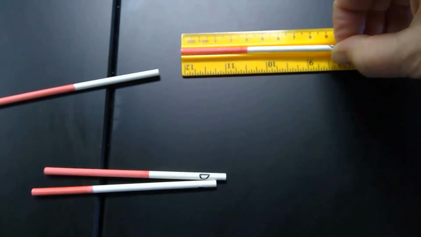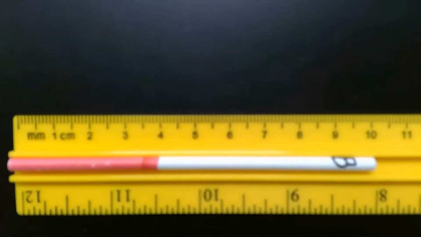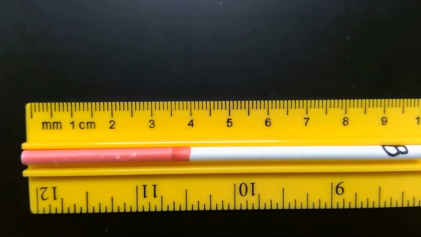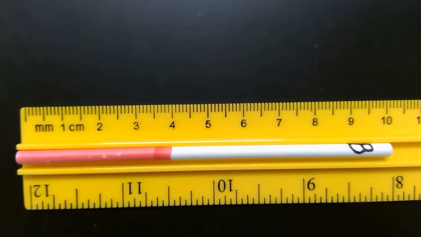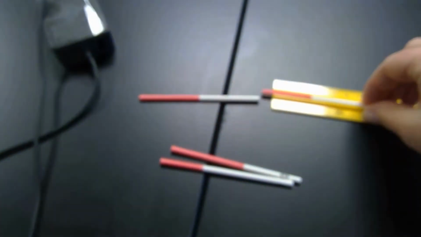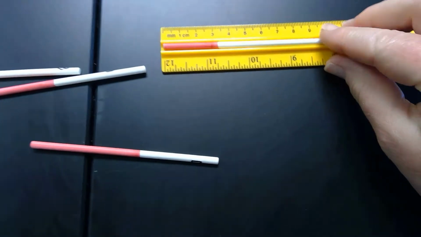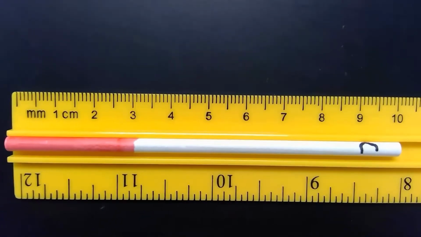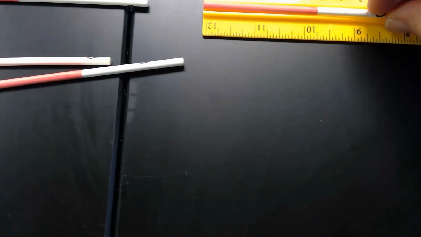Here's tube B. You would just put it on here. You see the total is 10. You look at how far the red comes up, and you divide. So this one has a 40% hematocrit. Here is C. This time you figure out the hematocrit. And here is D.